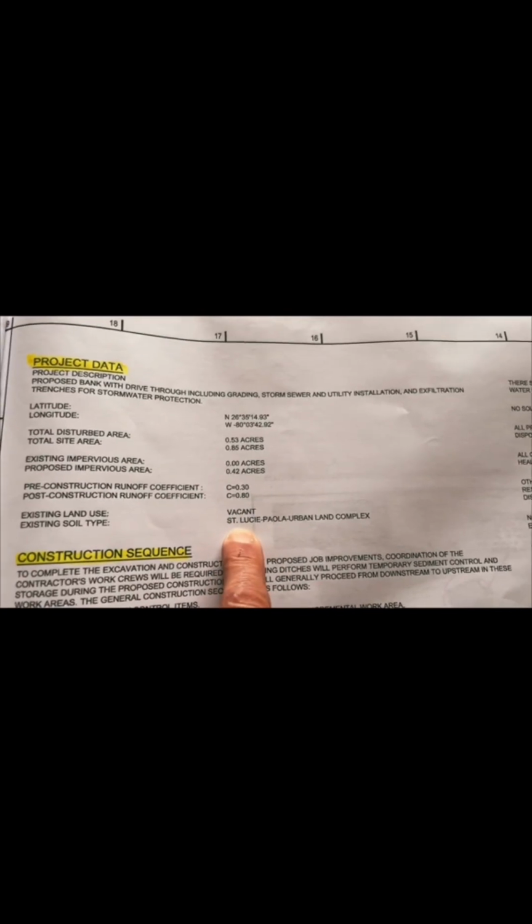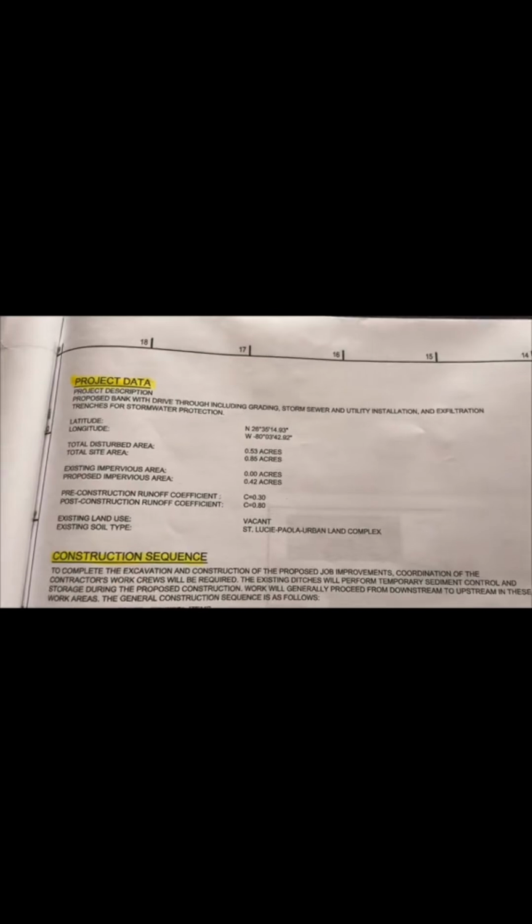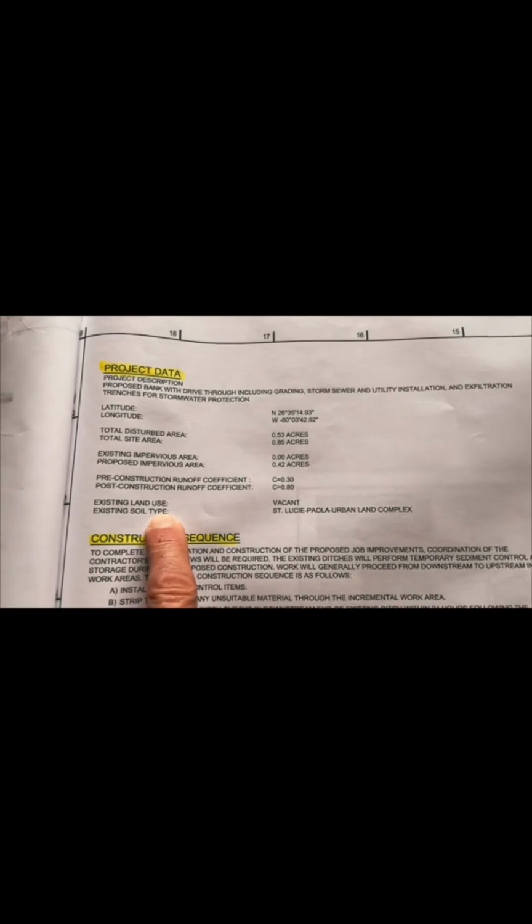Existing land use at the moment is vacant, and its soil type is a St. Lucie urban land. This existing soil type, I'll just say group 3, which is basic soft sand. Really horrible in general. Existing land use, vacant. Existing soil type, we consider it a group 3. They call it St. Lucie Palo urban land complex. I would call it sand.